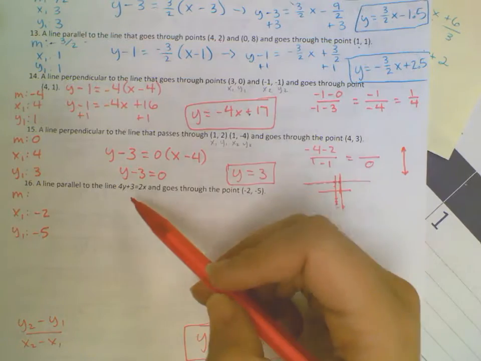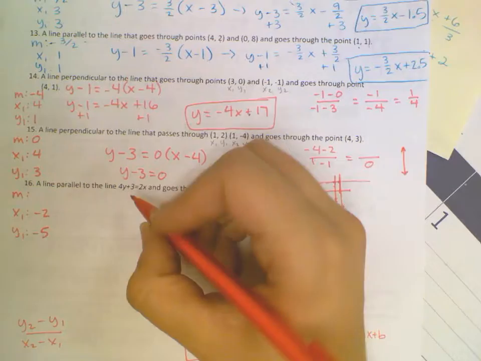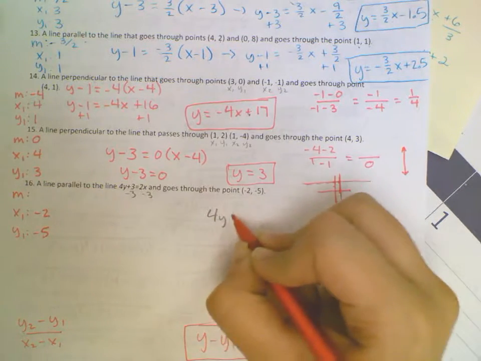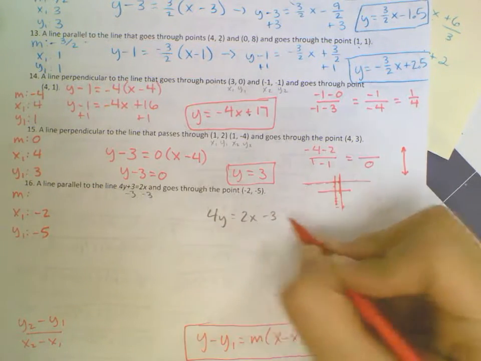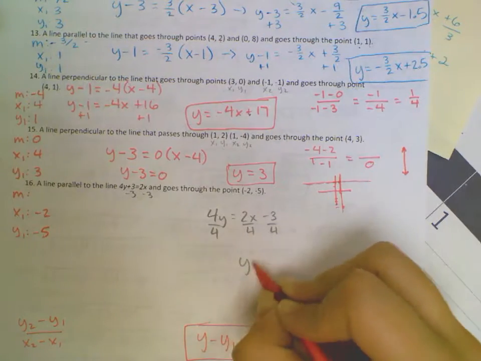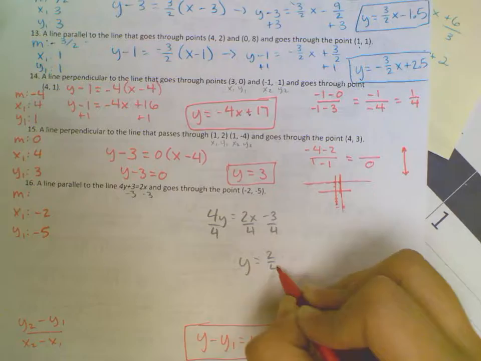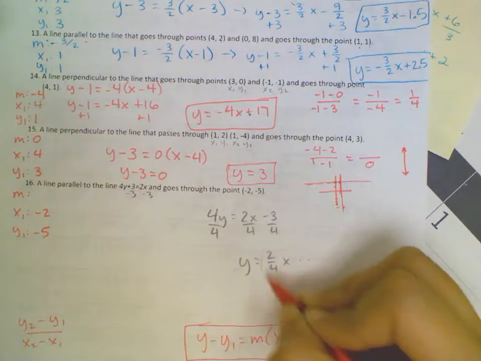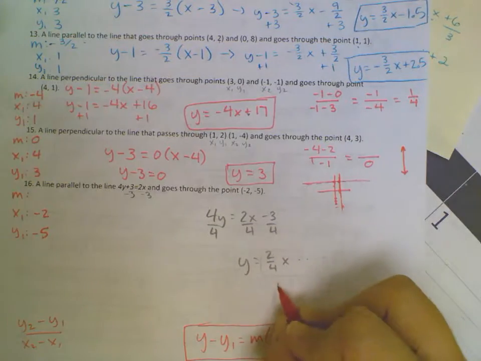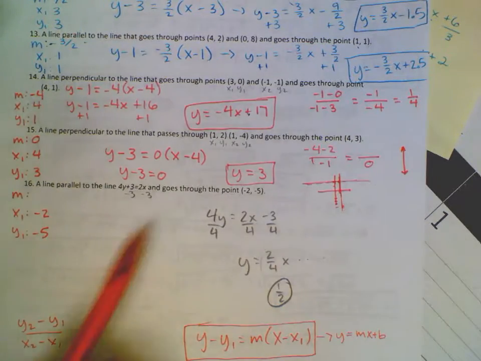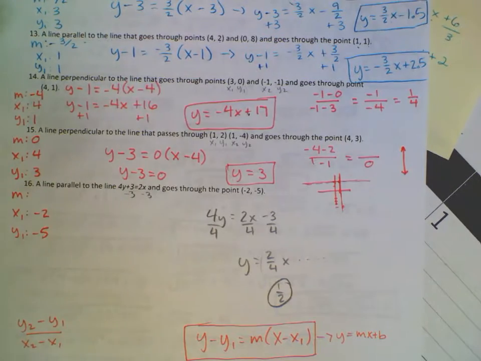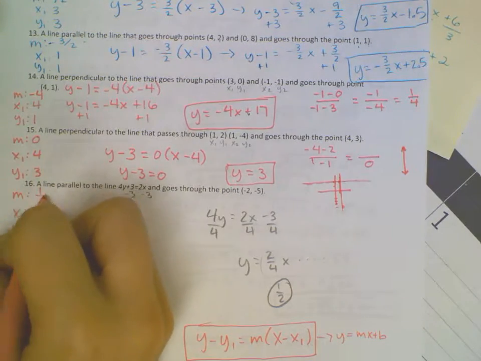So really what I'm going to do is solve for y. So I'm going to subtract 3 from both sides. So I get 4y equals 2x minus 3. Divide by 4, divide by 4, divide by 4. Y equals 2/4 x. Nothing else matters. I only care about the 2/4. The 2/4 is the same as 1/2. So the slope of this line is 1/2. If I'm making the line parallel to that, then my slope will also be 1/2.